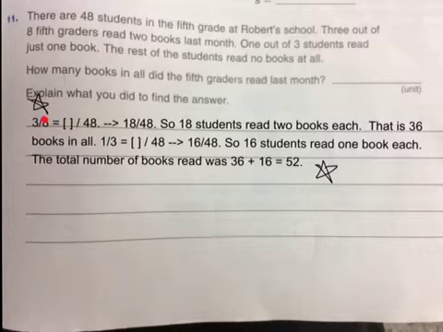Well, what do I have to do to the 8 to make it 48? I must multiply it by 6. So I must do the same to the 3, the top number. Multiply it by 6 and you'll get 18 out of 48. So 18 students read 2 books each. That means that is 36 books in all.